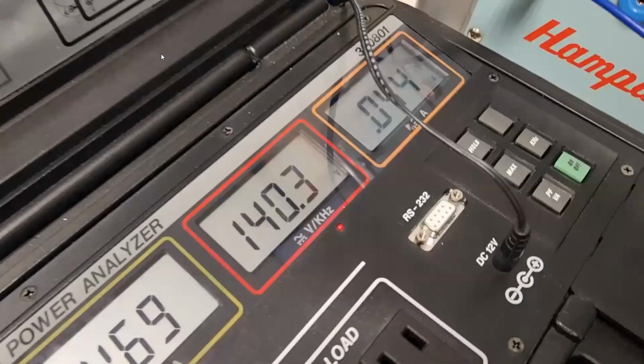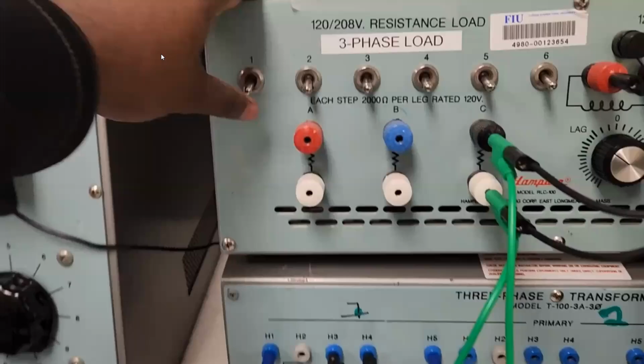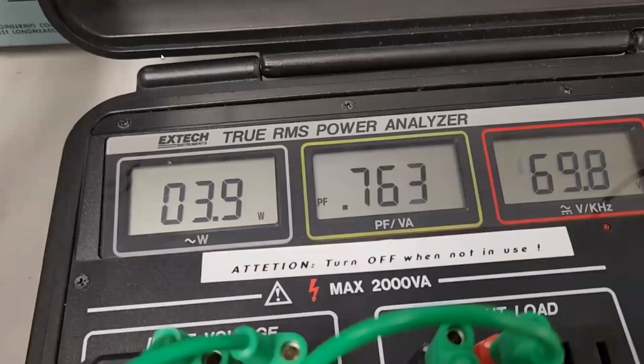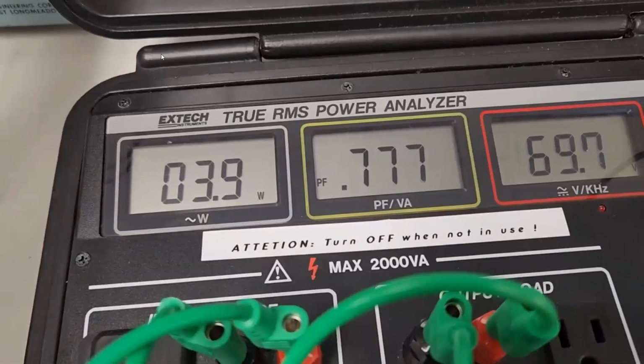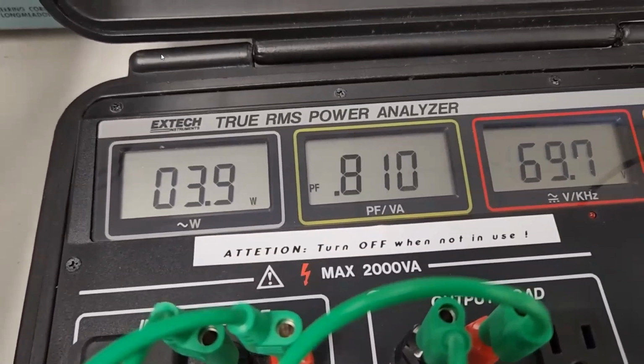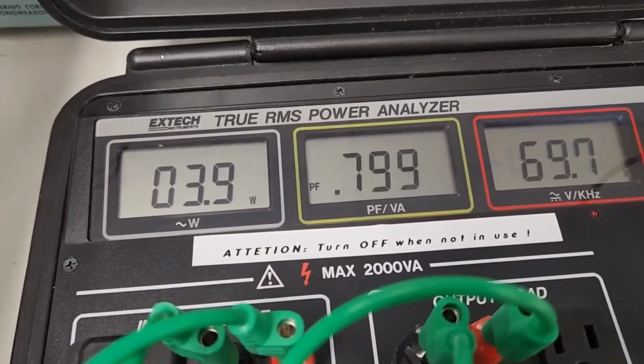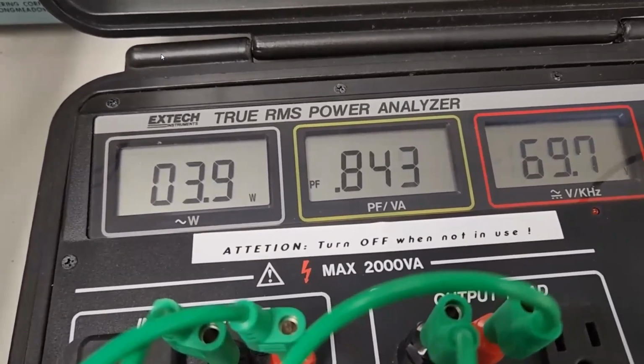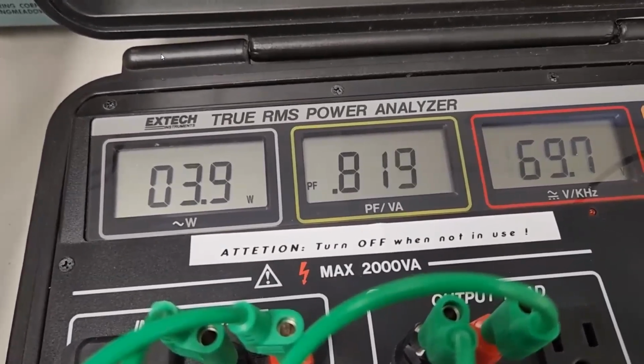Supply is 140 volt. We'll switch the first step on. Power factor needs to be 0.8 for each case. So this is power factor 1 for case 1, power factor.